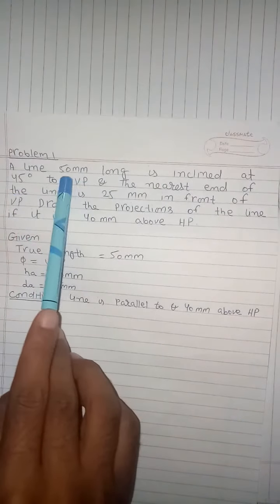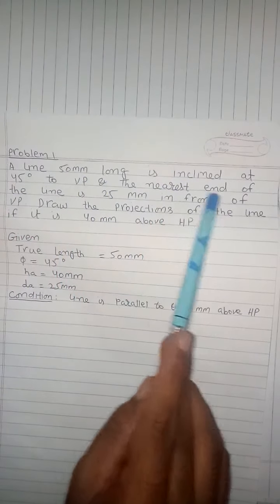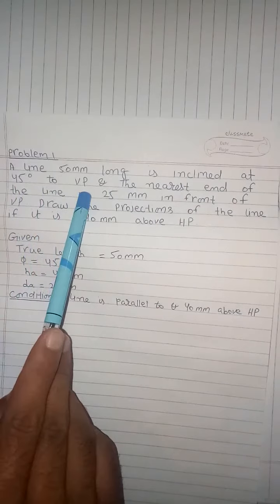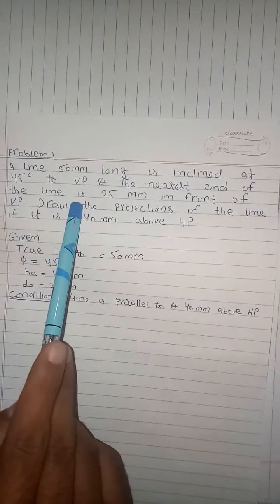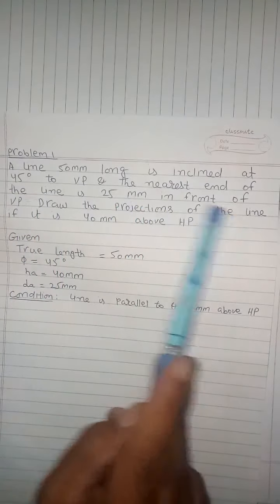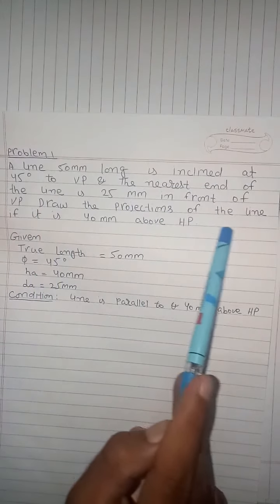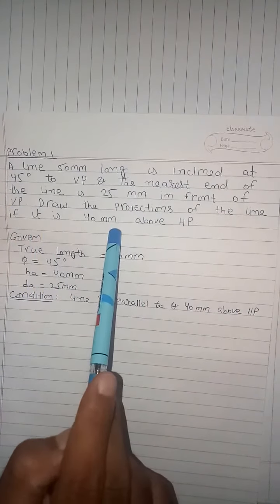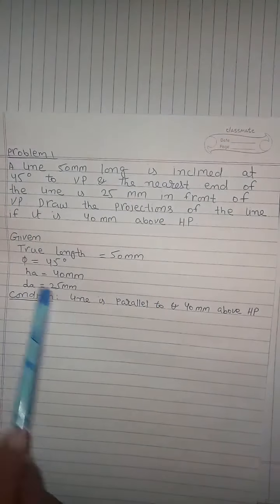Hello friends, in this video we will learn how we can draw the projection of a line which is inclined to one plane and parallel to another plane. Let me take this simple example. A line 50 mm long is inclined at 45 degrees to the vertical plane and the nearest end of the line is 25 mm in front of the vertical plane. Draw the projection of the line if it is 40 mm above the horizontal plane.